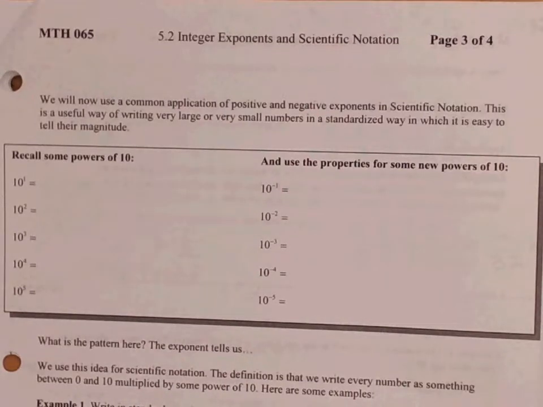All right, talking about scientific notation, we will now use a common application of positive and negative exponents in scientific notation. This is a useful way of writing very large and very small numbers in a standardized way in which it is easy to tell their magnitude.